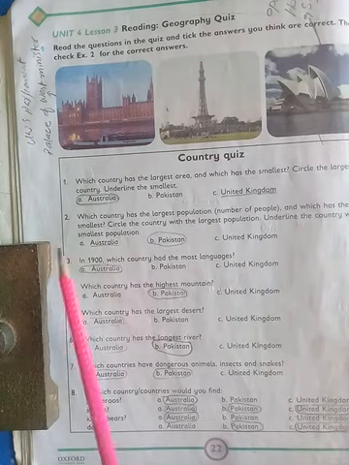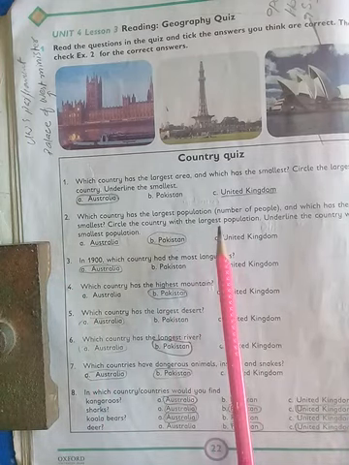And number 2 is, which country has the largest population, number of people? What is population? Population is the number of people, how many people are in that country. And which has the smallest? Circle the country with the largest population, underline the country with the smallest population.